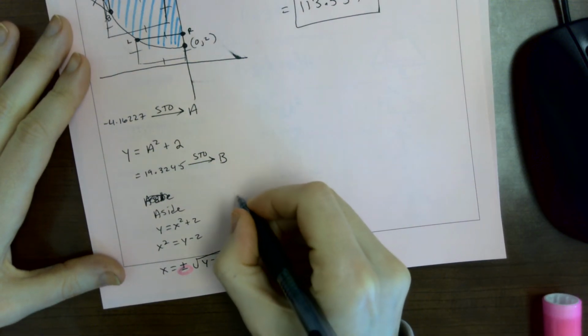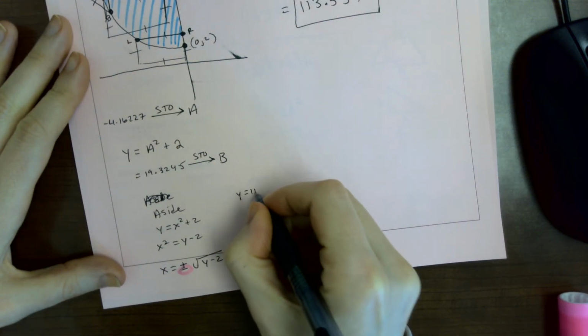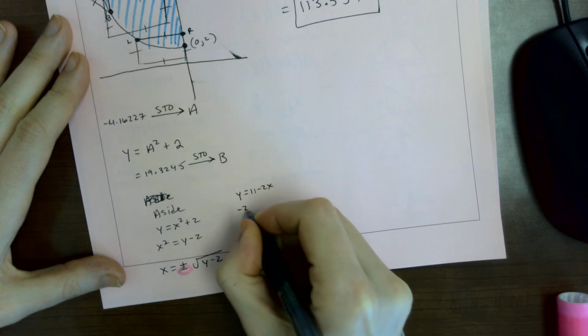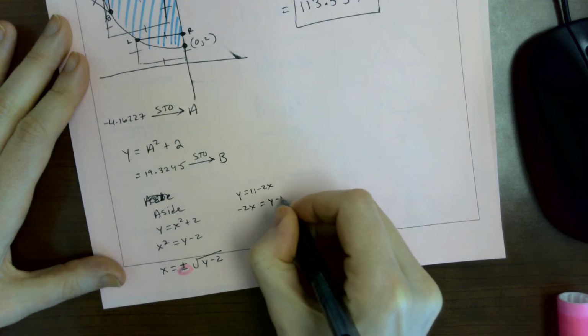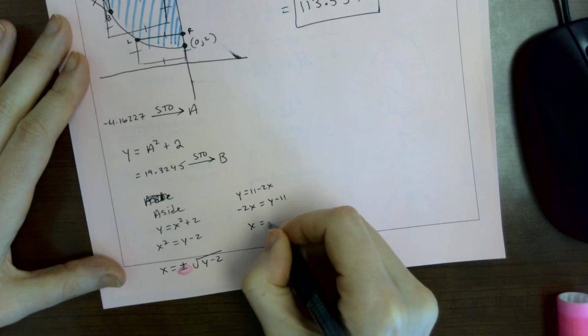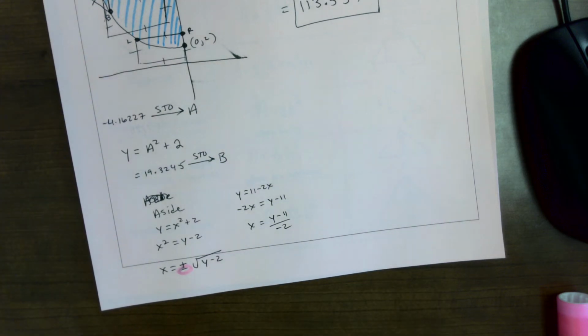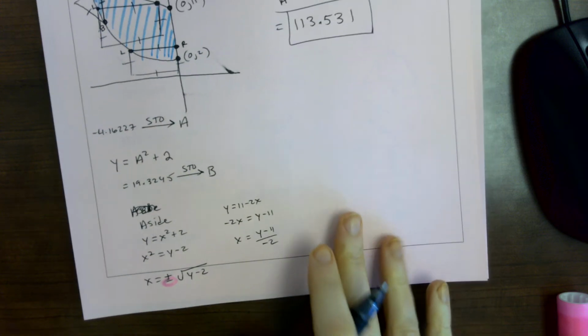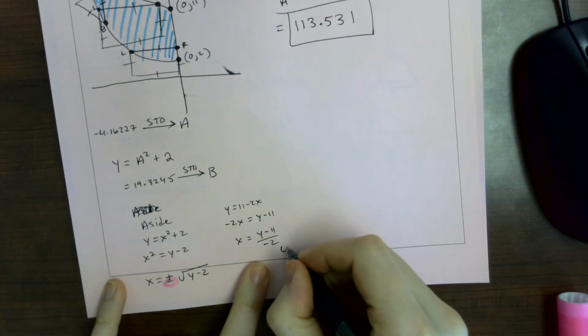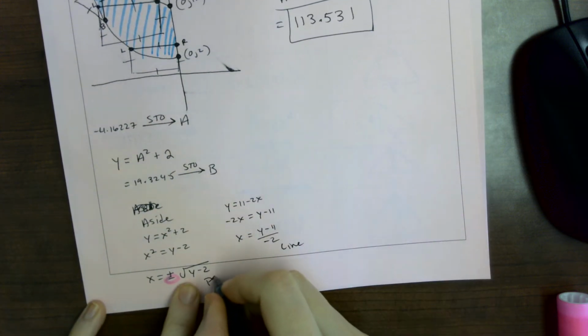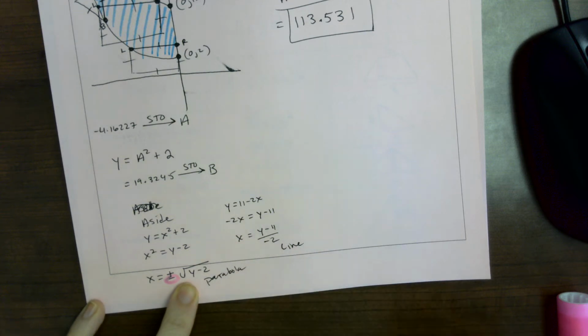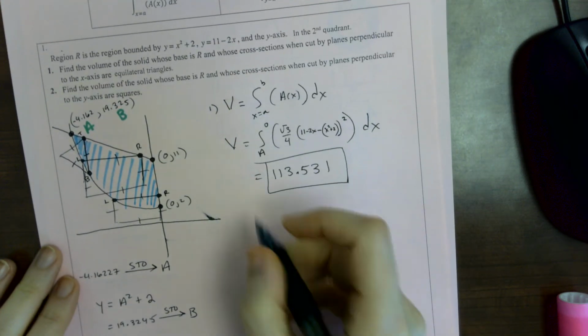And then for y equals 11 minus 2x, negative 2x equals y minus 11, so x equals y minus 11 over negative 2. Okay, so there's what we're going to be using. This is the line, and then this is the parabola. Okay, so now this is number 2.